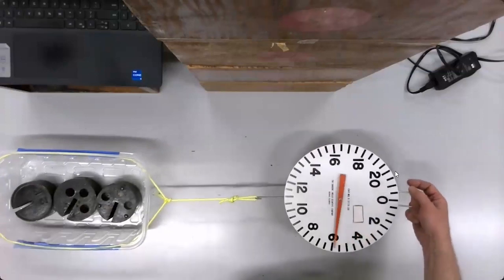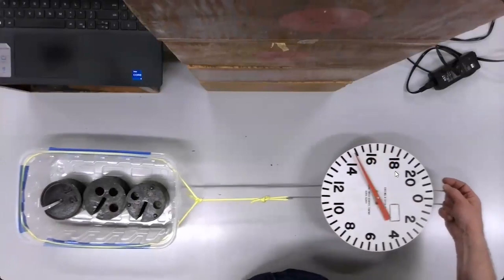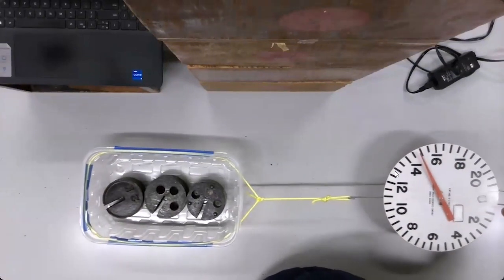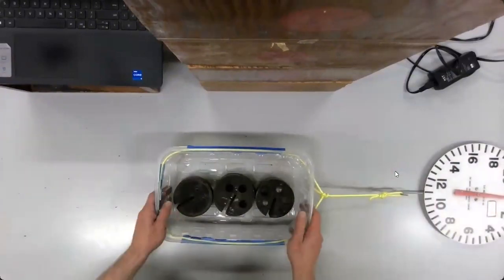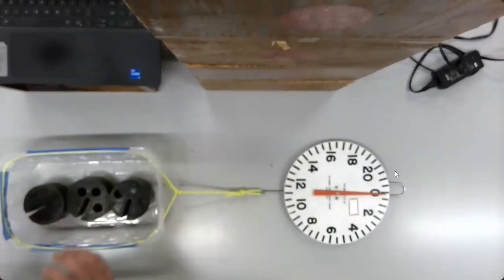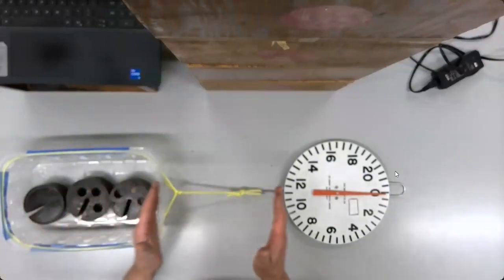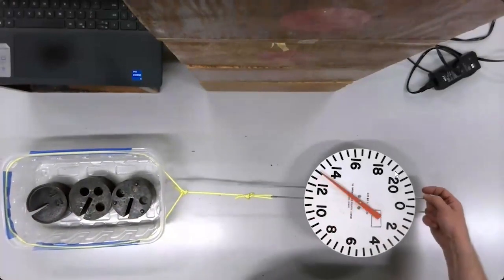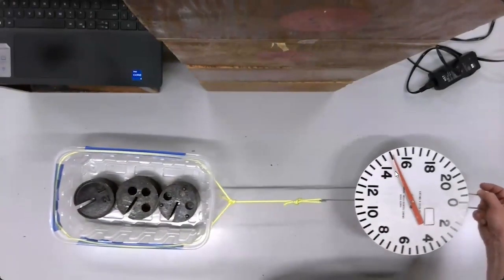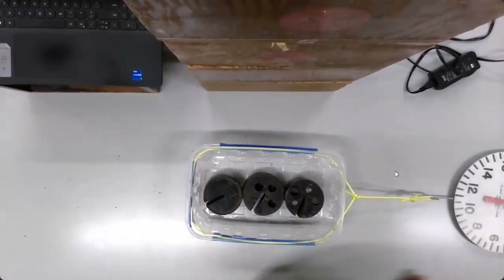Right, so 60 newtons of stuff in the box slides along the tabletop at constant speed when the tension in the rope is about 15 newtons, indicating that the kinetic friction is, in this case, about 15 newtons.